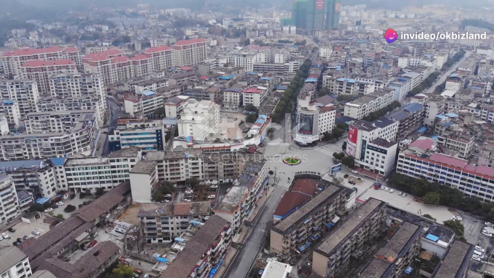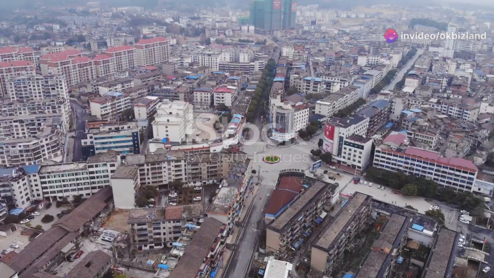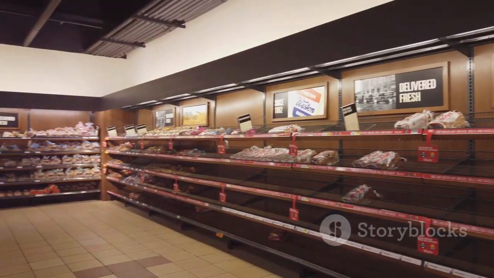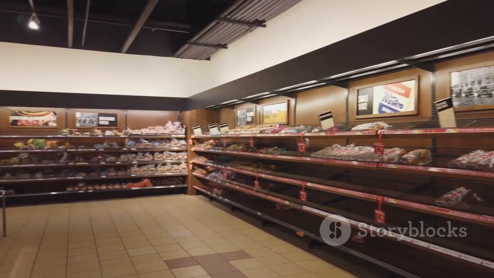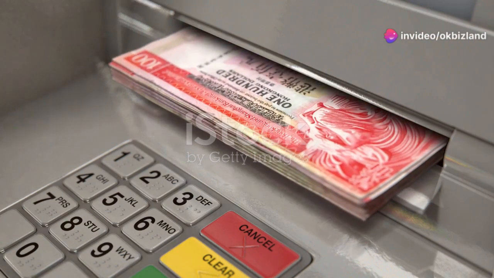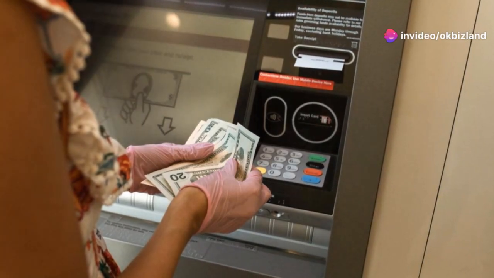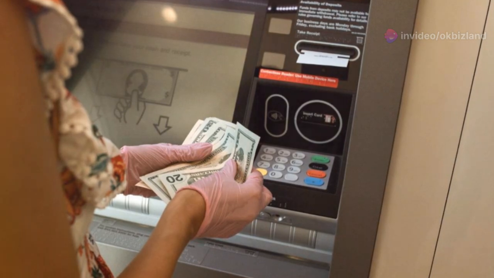The COVID-19 pandemic didn't just disrupt our lives, it turned the financial world upside down too. Remember all that panic buying of toilet paper and hand sanitizer? Yeah, that was just the beginning. M0 remained relatively stable throughout the pandemic. People still needed cash for essential purchases, even with lockdowns and restrictions.